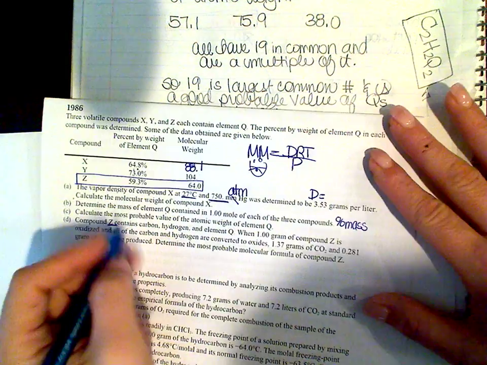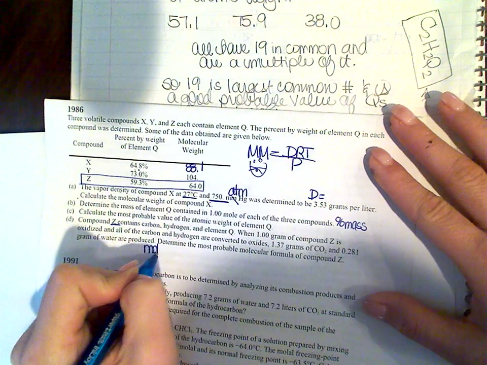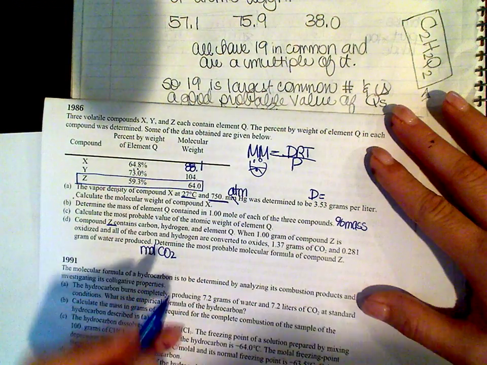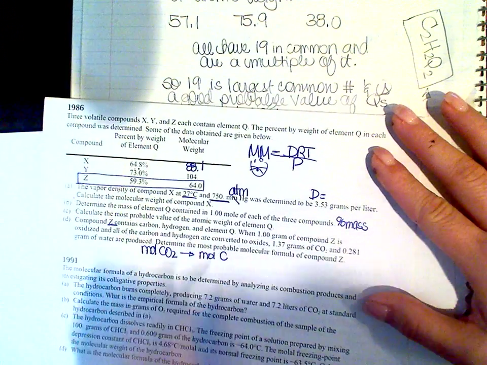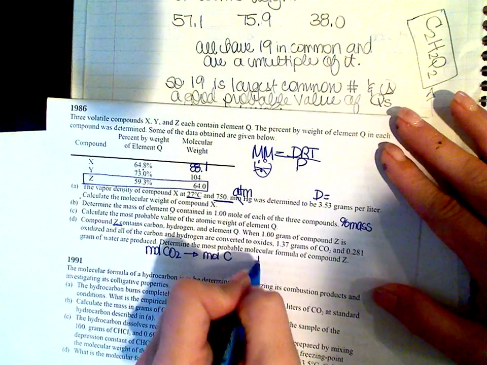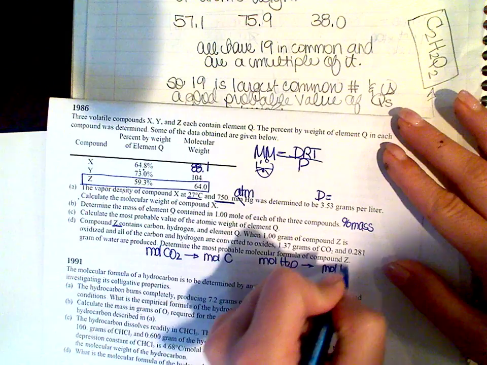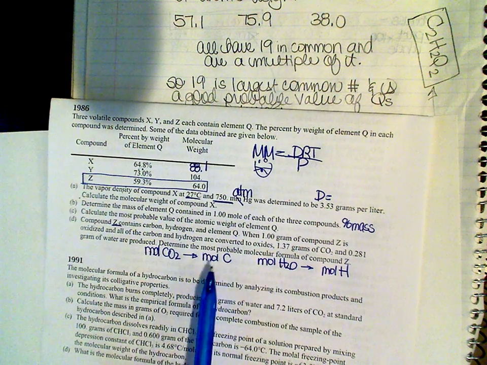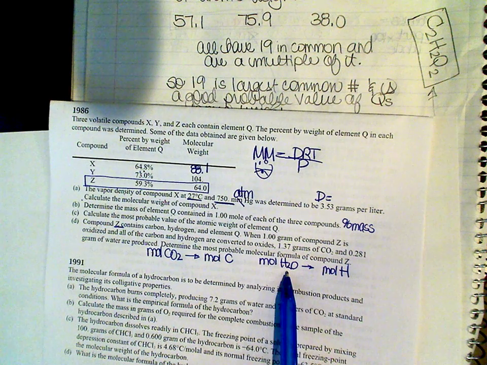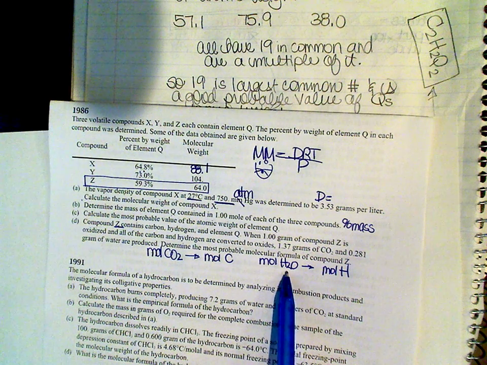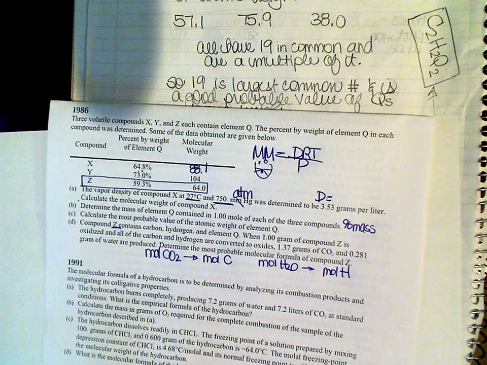Now, what you need to realize is that if you've got grams of CO2, you can get to moles of CO2, and then you can get to moles of C. If you have grams of H2O, you can get to moles of H2O, and if we get moles of H2O, we can get to moles of H. All right? For every 1 CO2, there's 1 C. For every 1 H2O, there are 2 H's. So what I have to do is figure out how many moles of C, how many moles of H, and how many moles of Z do I have in this compound, and then Q, and then I can come up with my molecular formula for the compound Z.